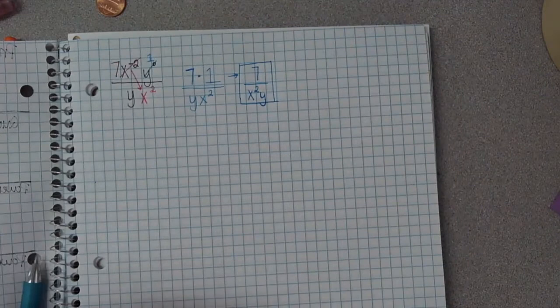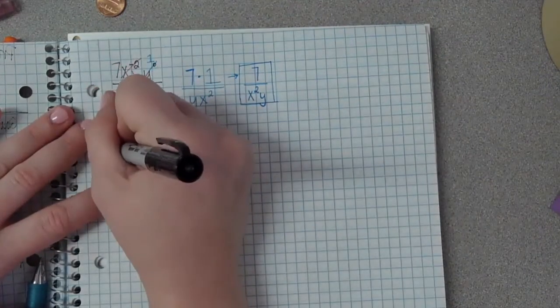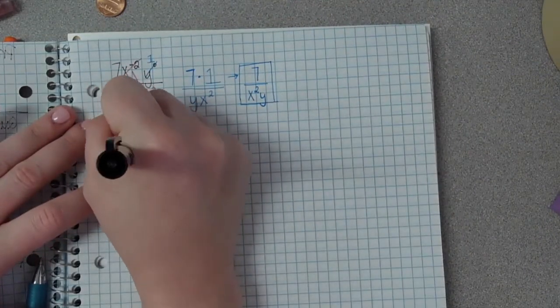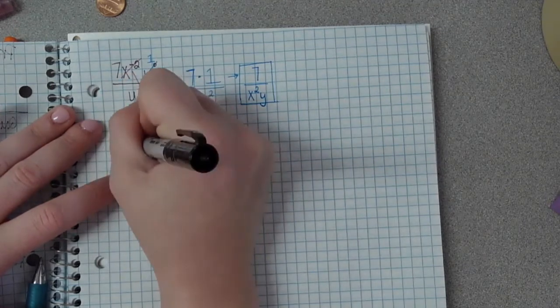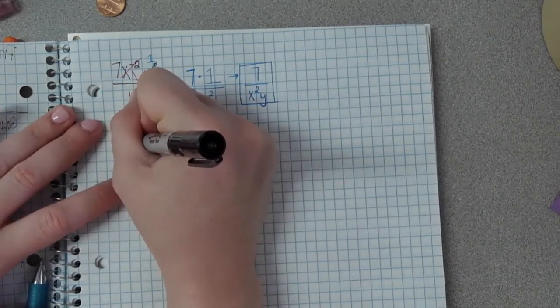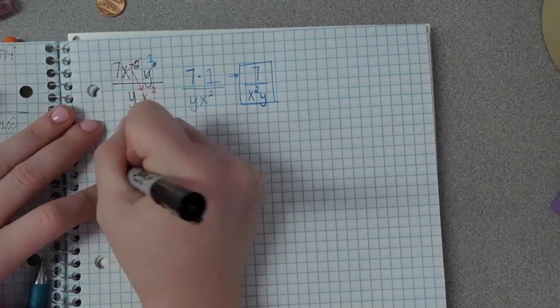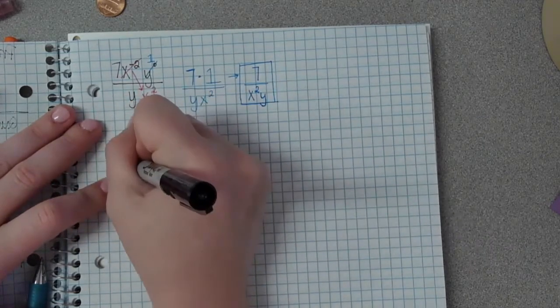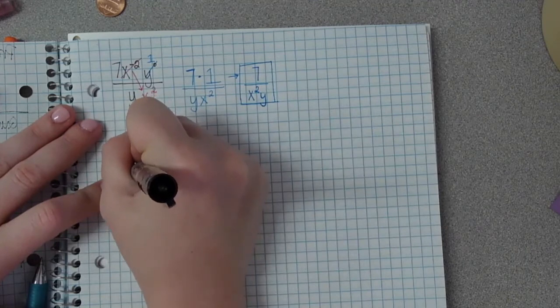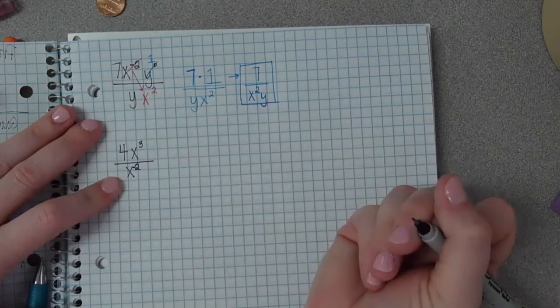Okay, let's do one more. Let's say I had 4x to the x cubed over x to the negative 2, sorry.